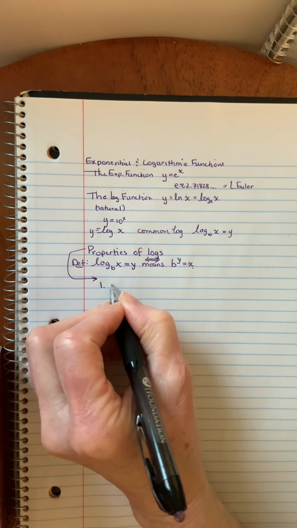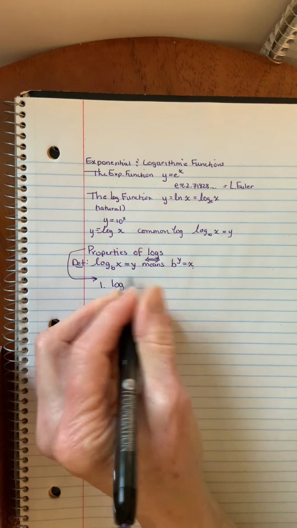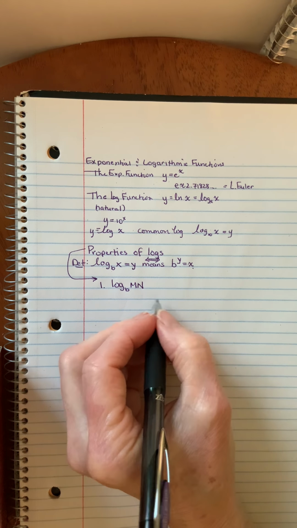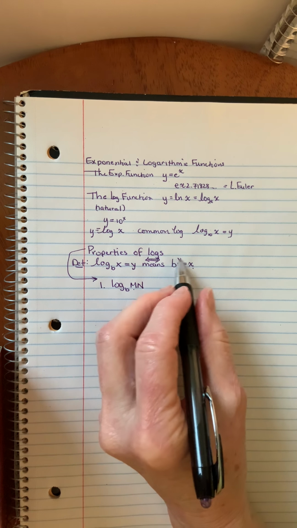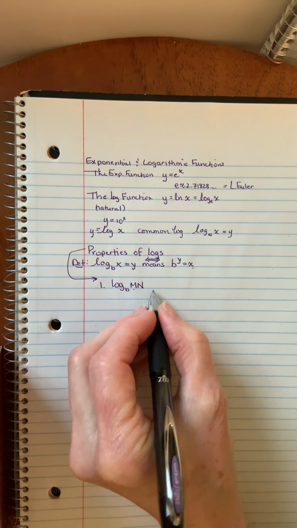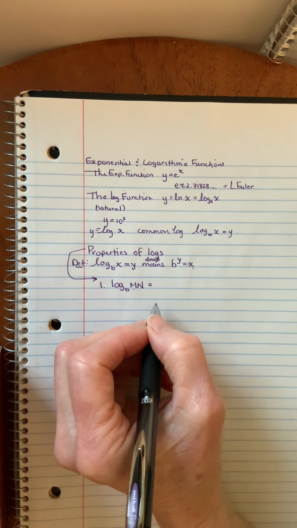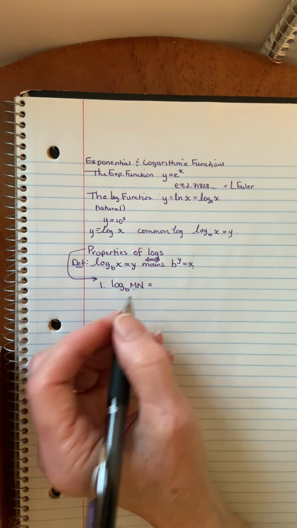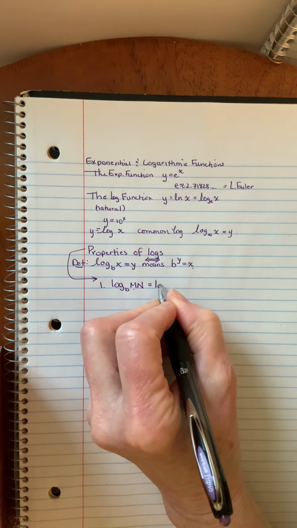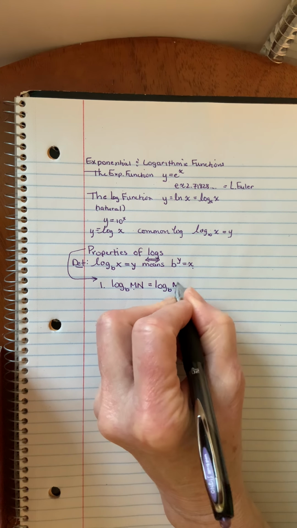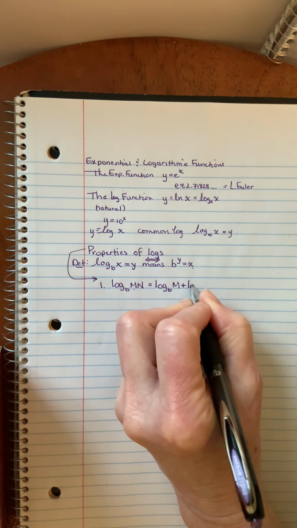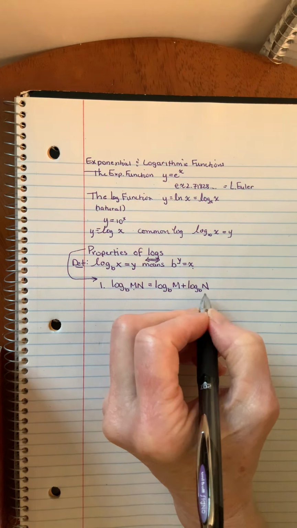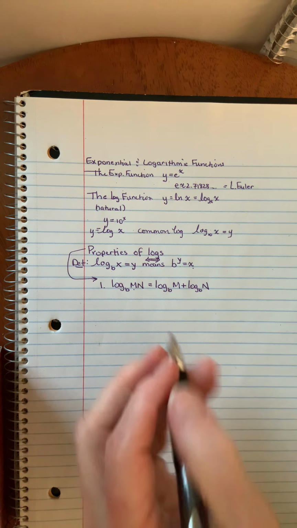The first one is, what if you've got the log base b of some kind of a multiplication problem, m multiplied by n? Well, because logs represent exponents, then what happens is when you multiply numbers with exponents, you add the exponents. So the result is that this is the log base b of m plus the log base b of n. Now what that does is it simplifies oftentimes, so that should help.